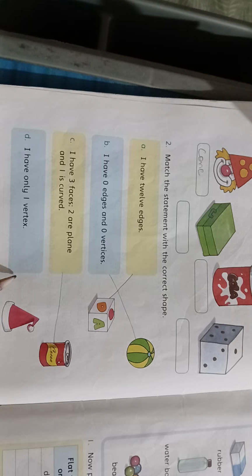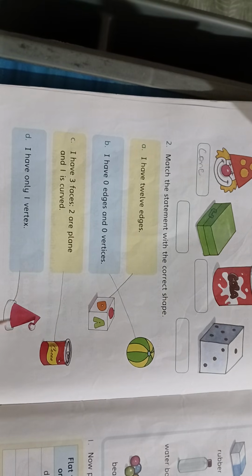So we are going to match it with the can. A can is the shape of a cylinder. Next is I have only one vertex, and this hat or cap has one vertex because it is the shape of a cone. Very good. This is the way you're going to do matching. Then we are going to move to the next page.